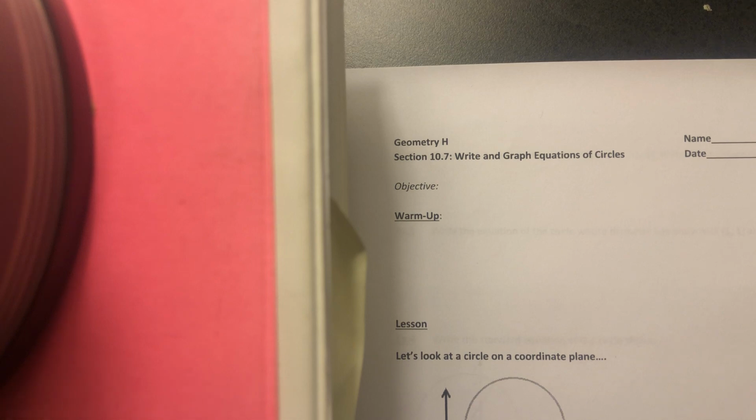Just want to say great job on your homework. Super proud of you. Looked really good.